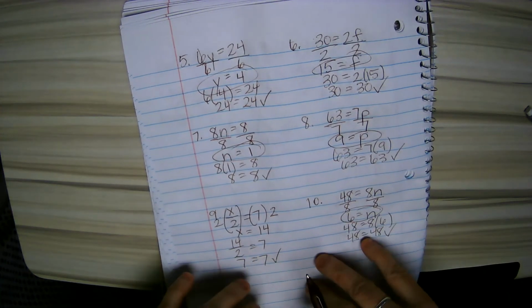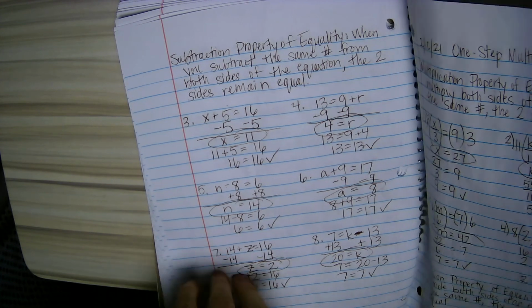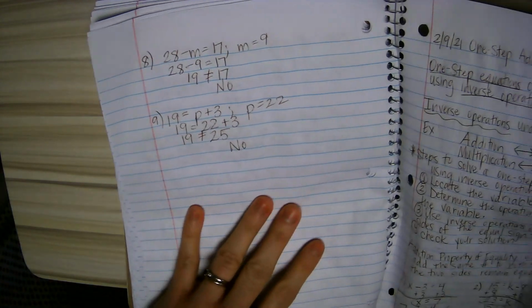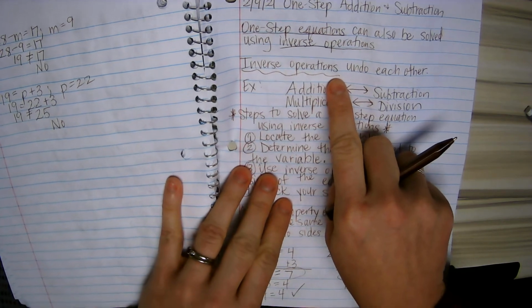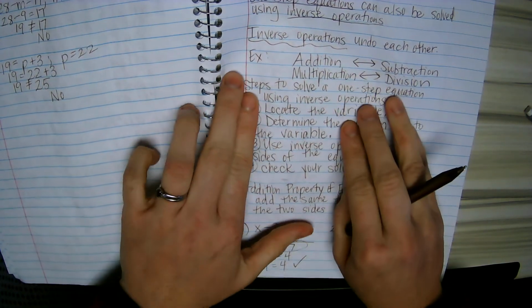All right, sixth graders, today's going to be fun. We are going to be reviewing all of these different one-step equations that we've been working with this week. So it's going to be a mixed variety of one-step equations. Well, if you're a little lost, I want to point you back to when we were talking about one-step equations and inverse operations. So today we're really going to have to pay attention.